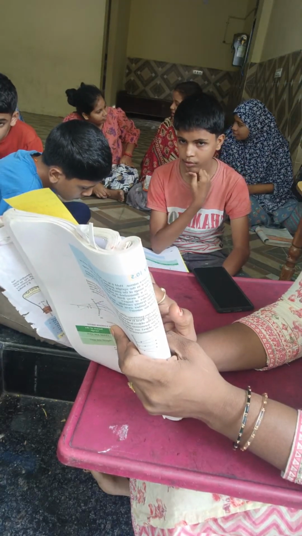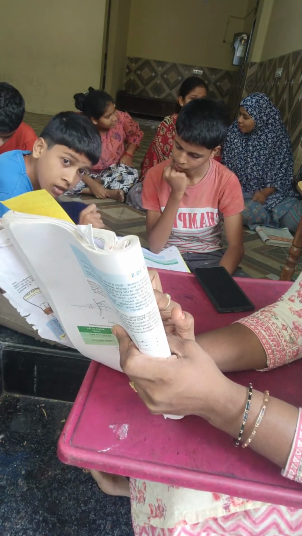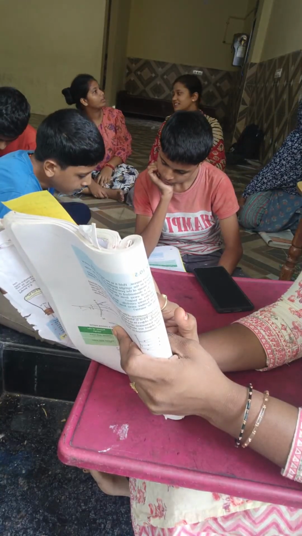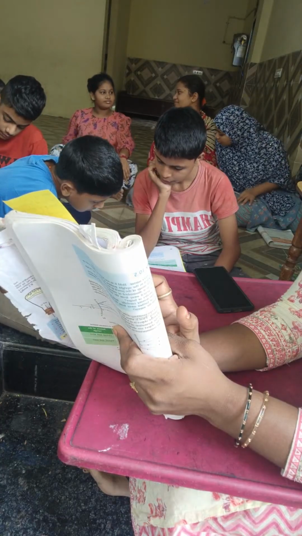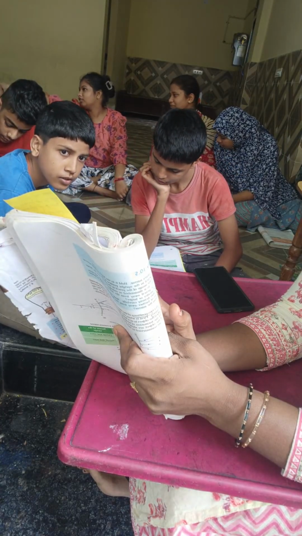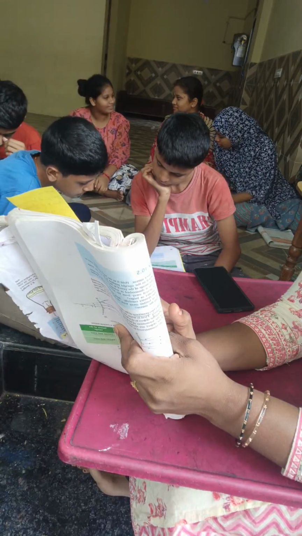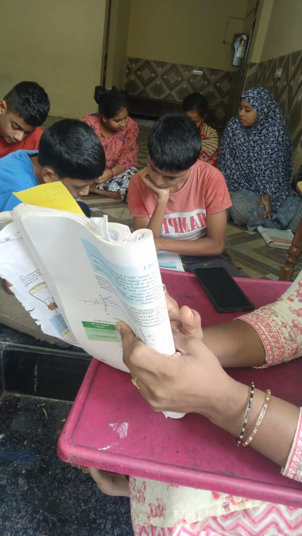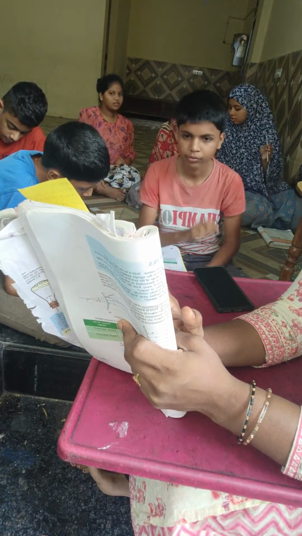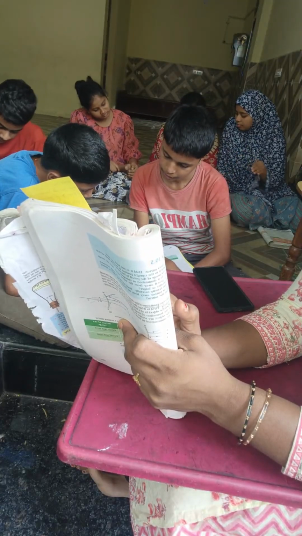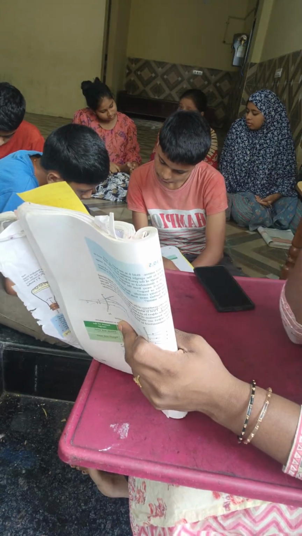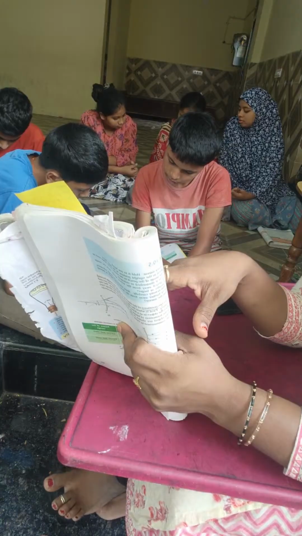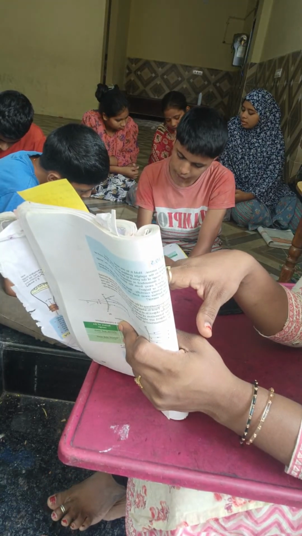In the D, in the fourth case, can you identify where that ray is falling? It is falling through the center of the curvature, and with that same angle it is coming back. That image is formed at A.